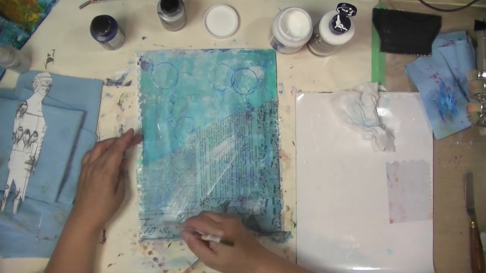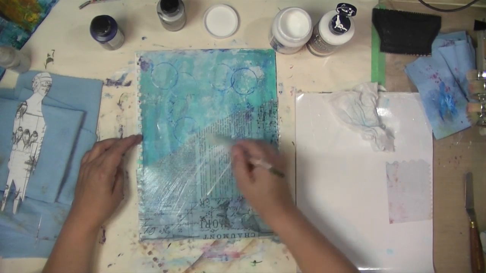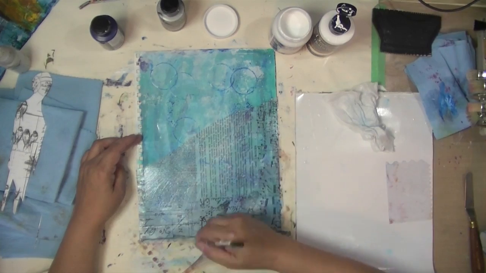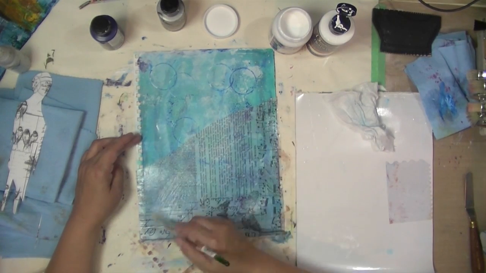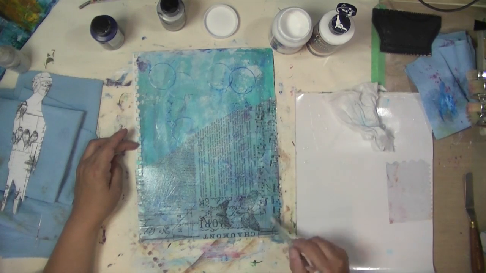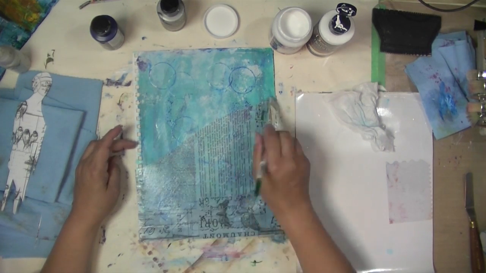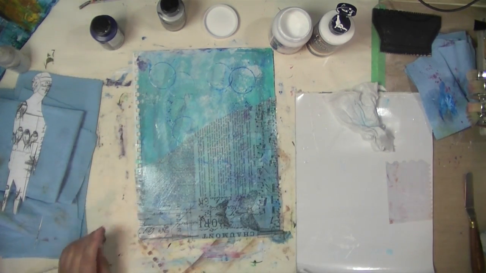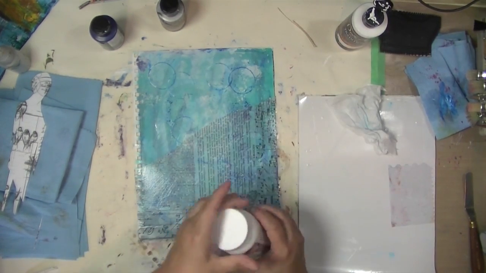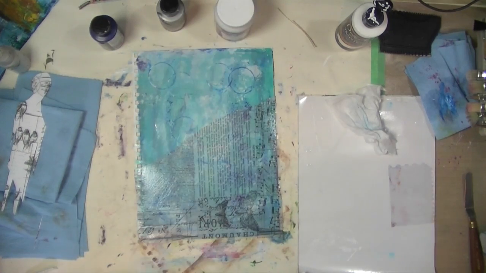Now just take a little bit more of the medium and a very light coat on here. And then we'll let that dry. Okay, brush and water. While this dries, I'm going to clean up my workstation and bring out the rest of the paints that I'm going to be using.